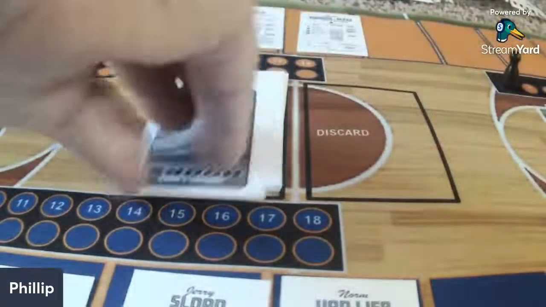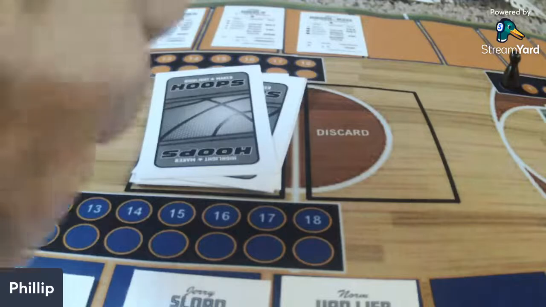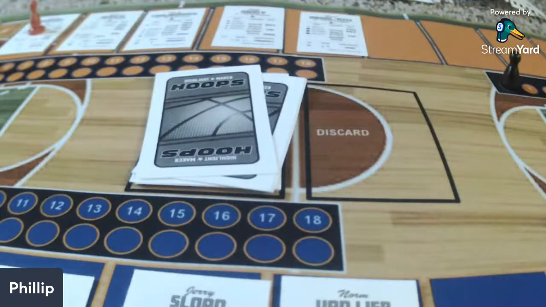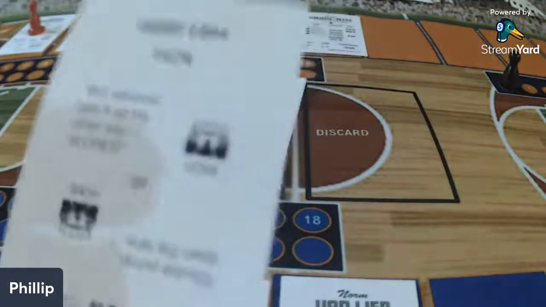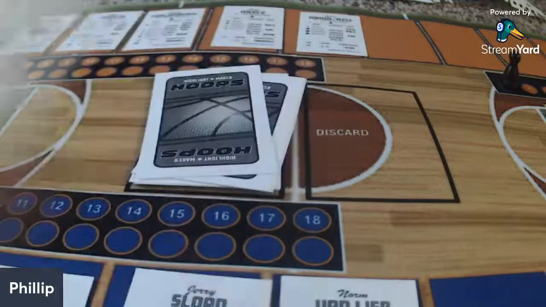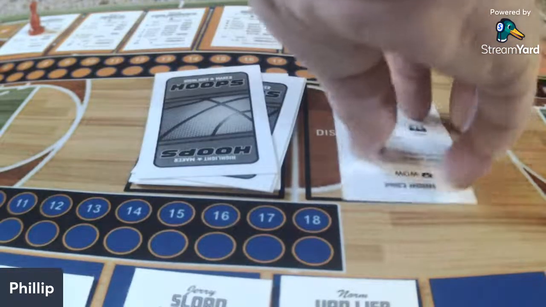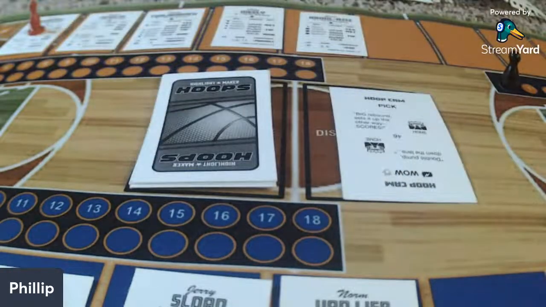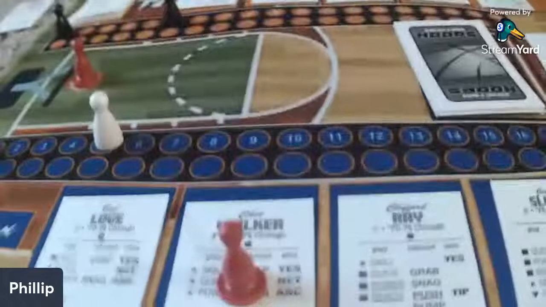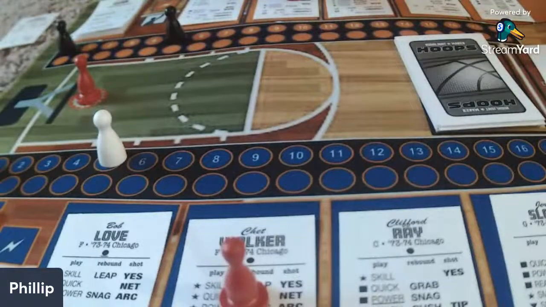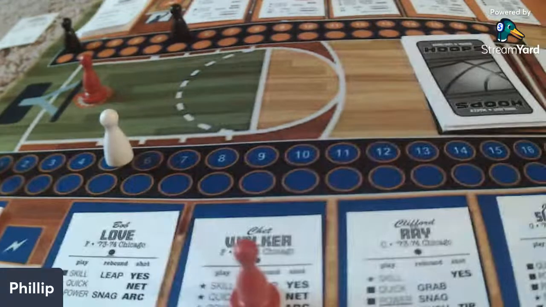We'll flip the first card. This is pick on the home team. And Love does not have it, so both players swap.